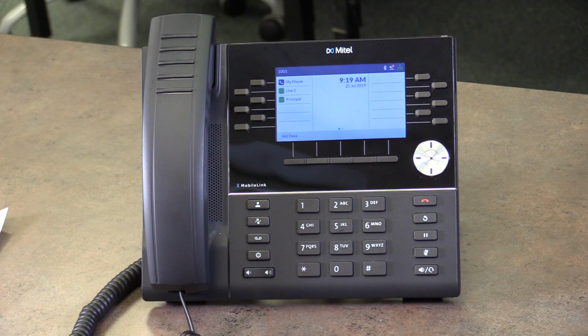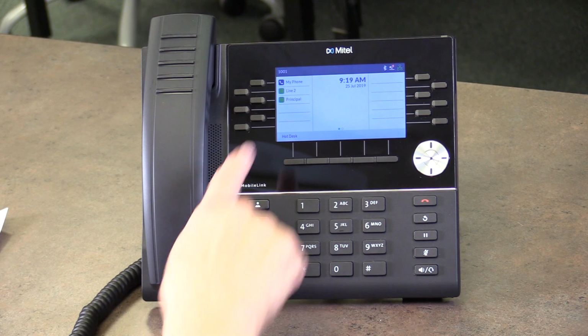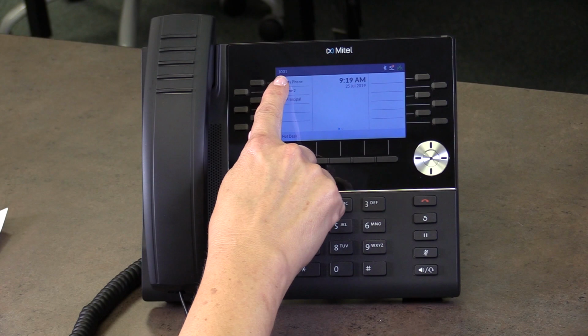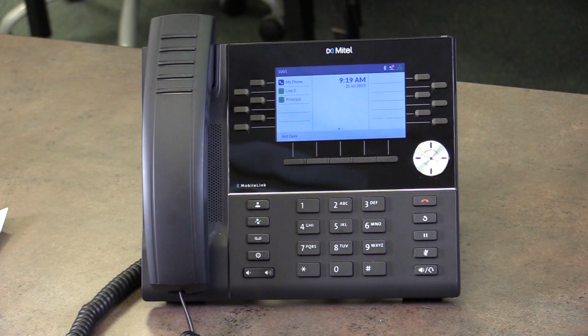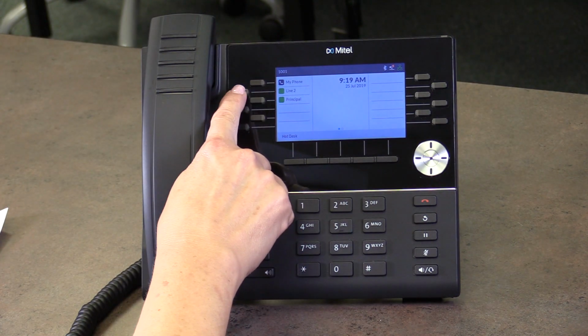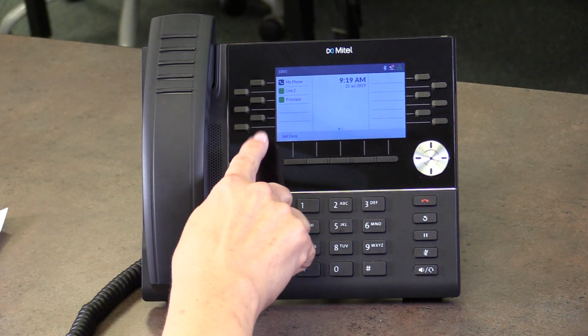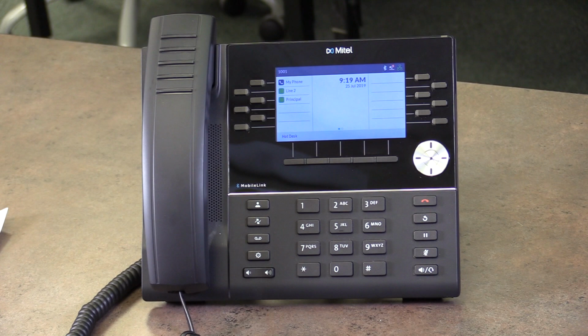Hi, I'm here to introduce you to the features and functionality of your 6930 model administrative phone. At the top of your phone will have your extension number, so in this case 1001. And then below it will say My Phone and line 2, and those two keys are for your own extension. Then below it and to the right will be additional keys that may be programmed for your particular purpose.